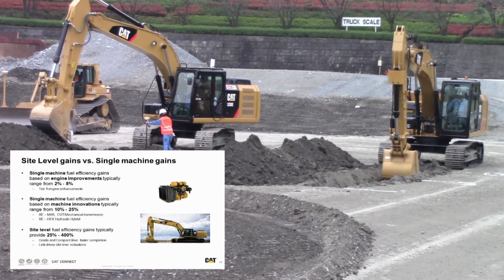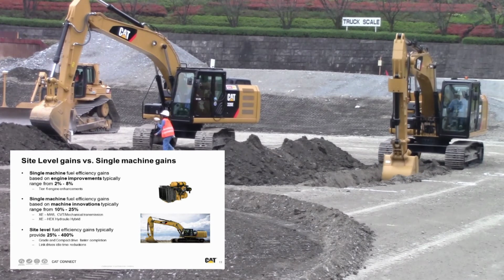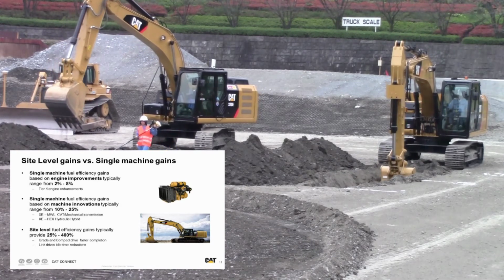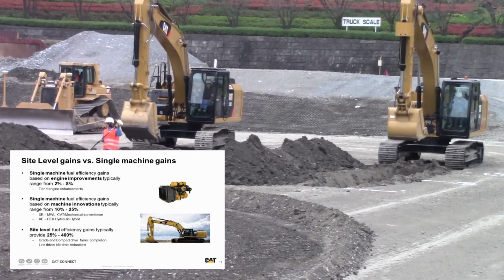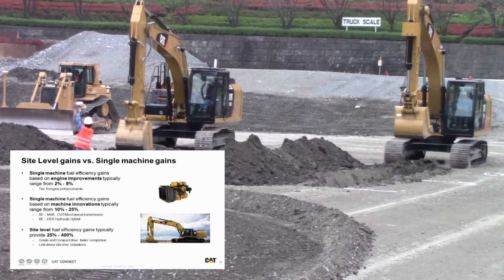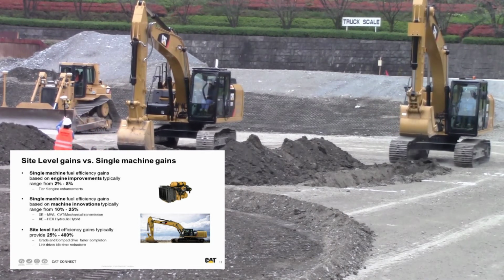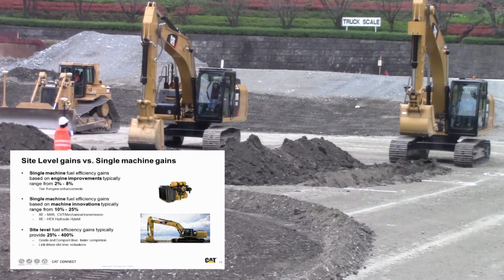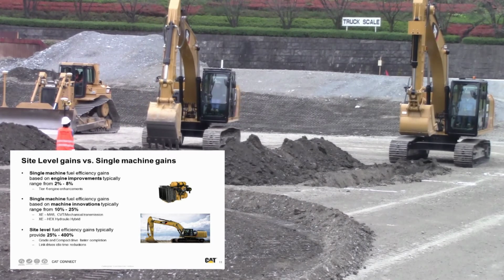A good example from Caterpillar would be the Tier 4 engine enhancement. And out of the box, revolutionary design change to individual machine component design can get an improvement of 10 to 25%. A good example will be our hydraulic hybrid excavator, which helps us save up to 25% in fuel, given the same amount of production.